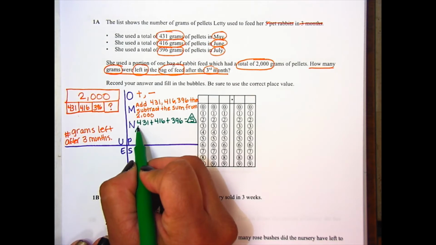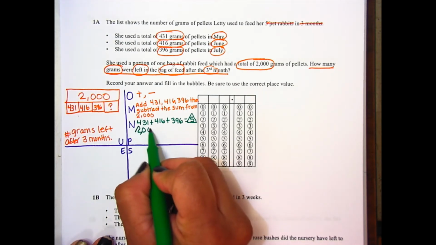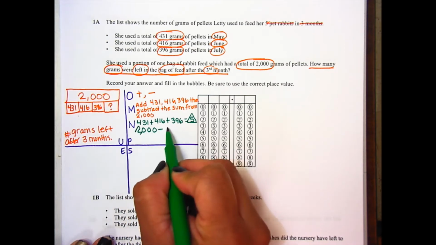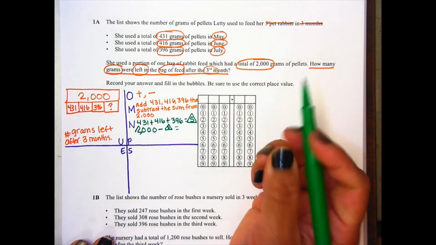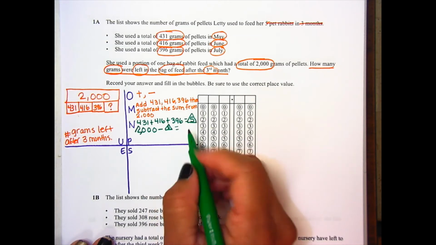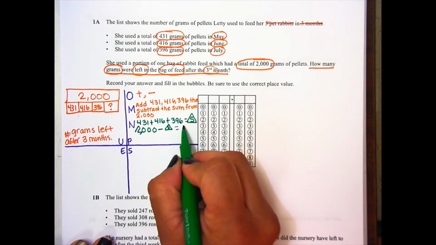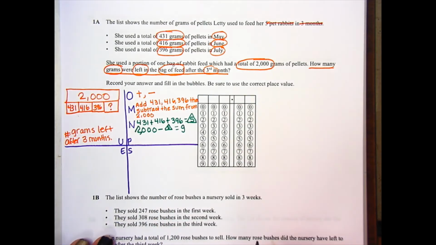Once you get your sum, you're going to subtract it from 2,000. So then you're going to do 2,000 minus your S, which is your sum, equals your grams that are left. So we'll just use a G for grams left. Okay, we're going to use a G. That'll tell us how many grams were left.